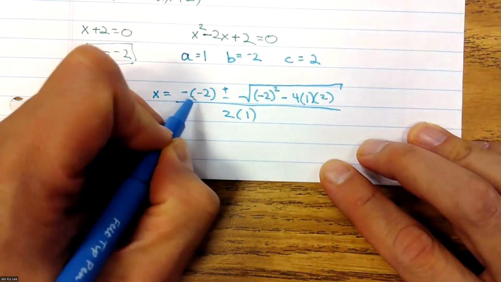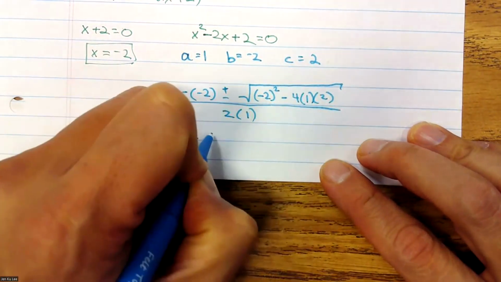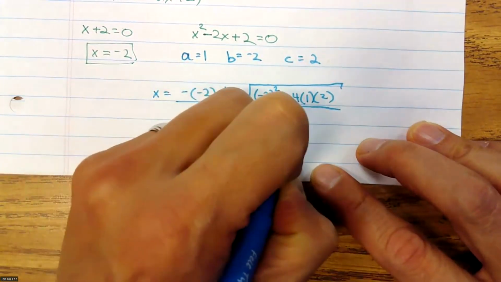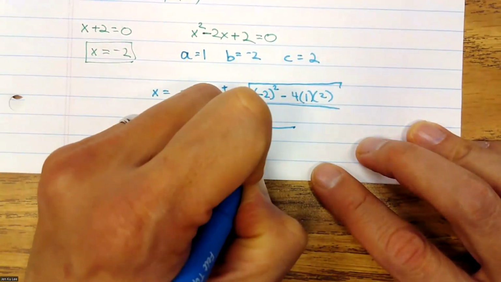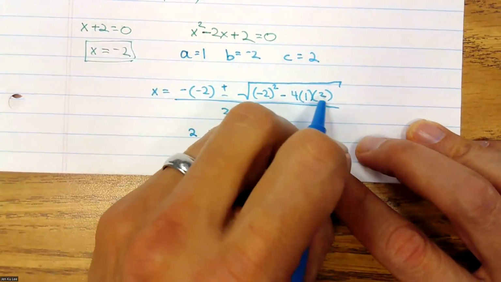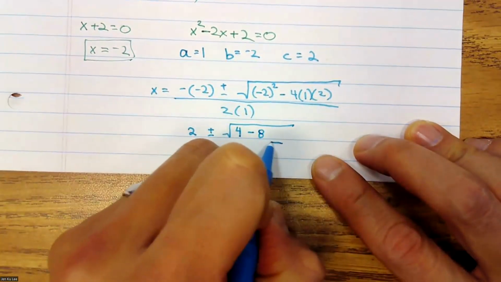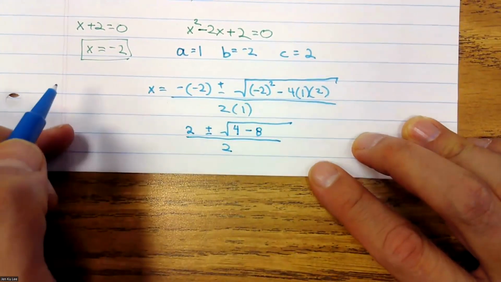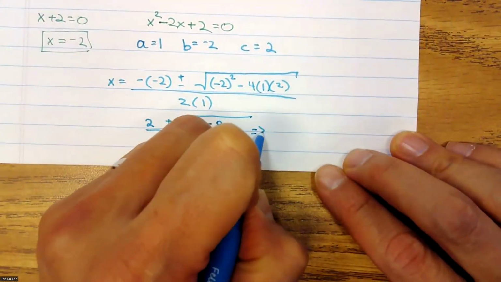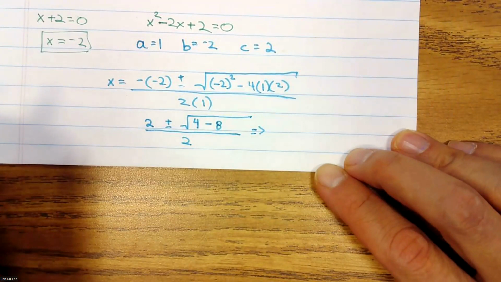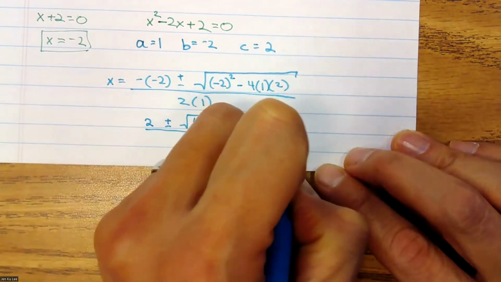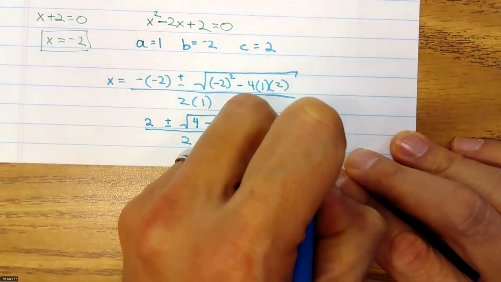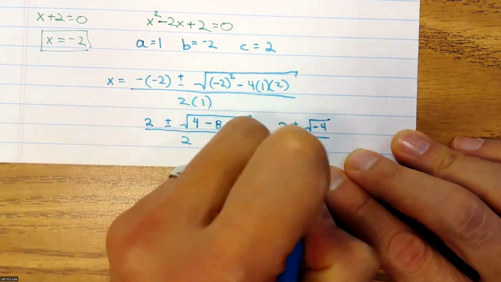And then this becomes a positive 2 plus or minus the square root of 4 minus 8, right? 4 times 1 times 2 is 8, all over 2. Oh, so this is going to be 2 plus or minus the square root of negative 4 over 2, right?